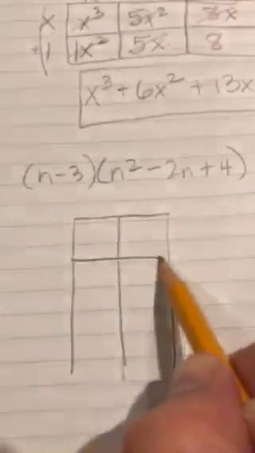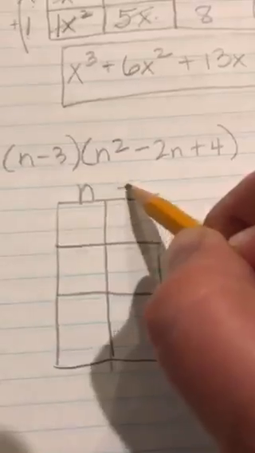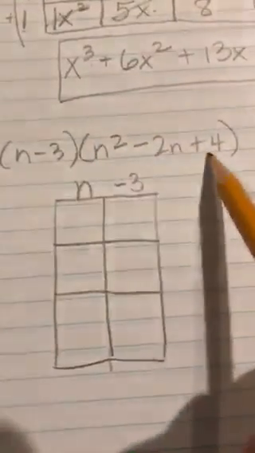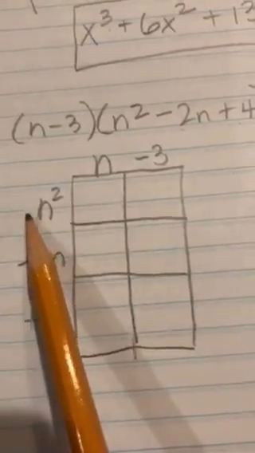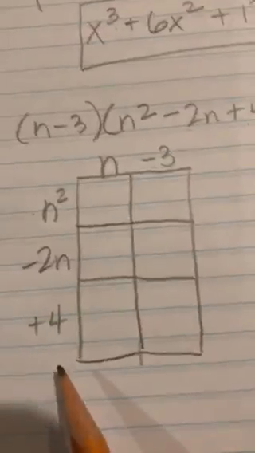So I'm going to put the 1, 2, 3. So since this has 2 columns, I'm using my binomial and putting n minus 3. Then since this is my trinomial, fill in my 3 boxes, n squared minus 2n plus 4. And notice how if it's a positive, I don't really have to put a plus there, I just know.